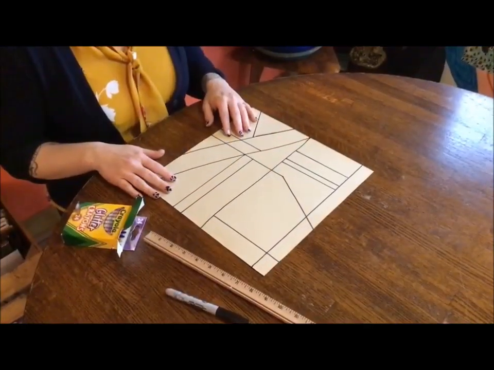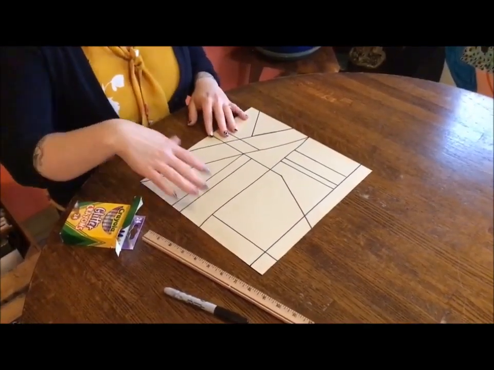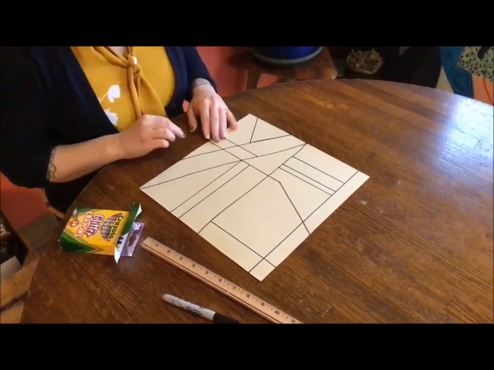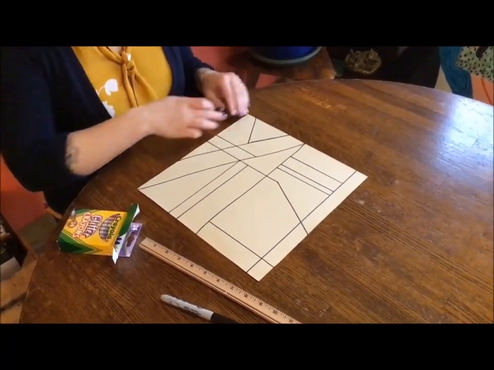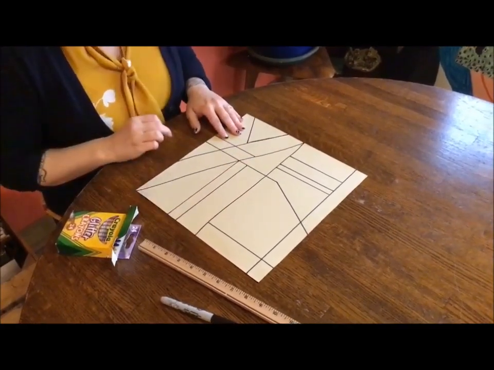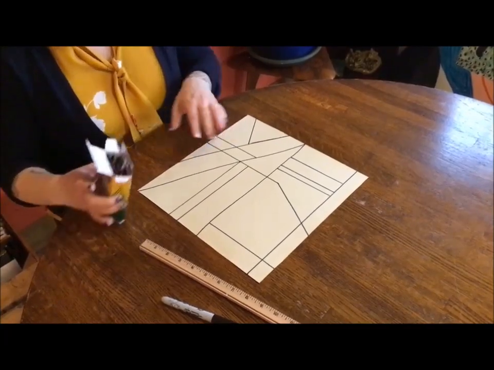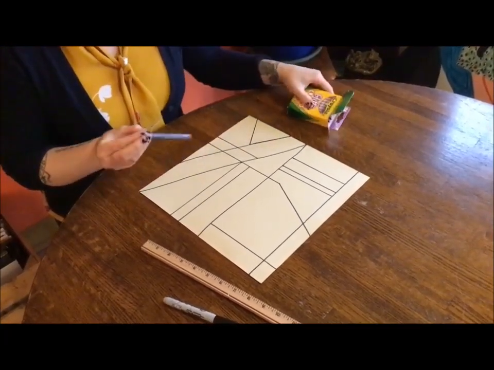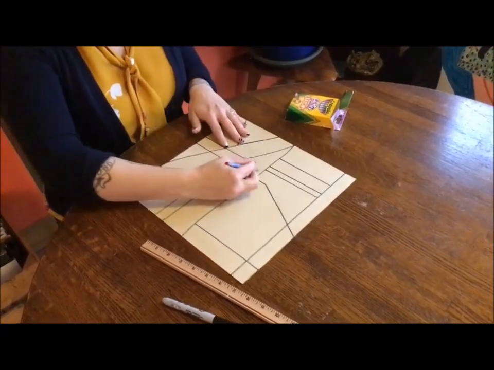Now that I have all of my lines on my paper, you can see I have perpendicular lines, I have parallel lines, I have other lines that are making angles, I have right angles and obtuse and acute angles. I'm going to start coloring in some parts. Like I said, this is going to be an abstract coloring page.